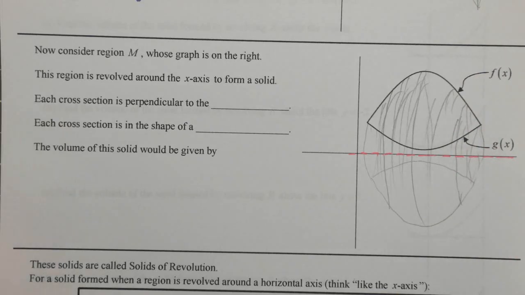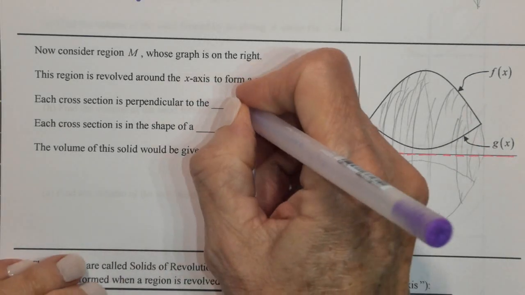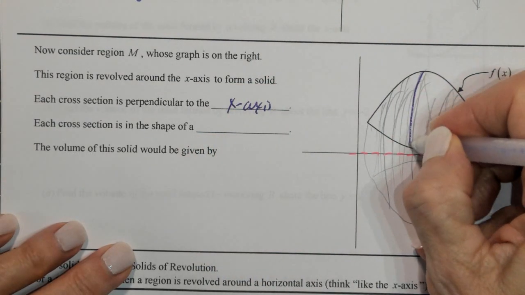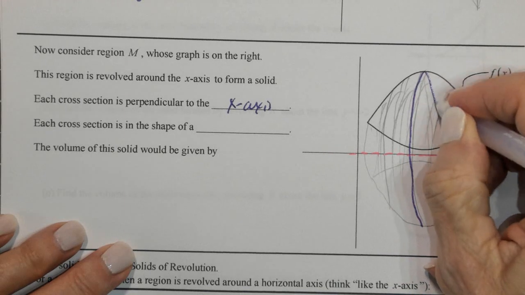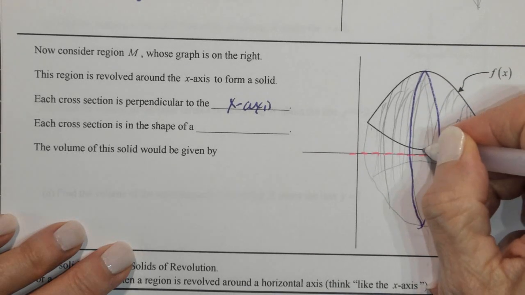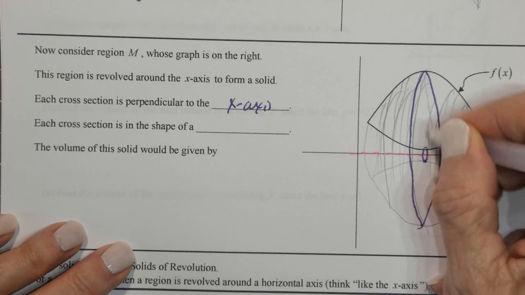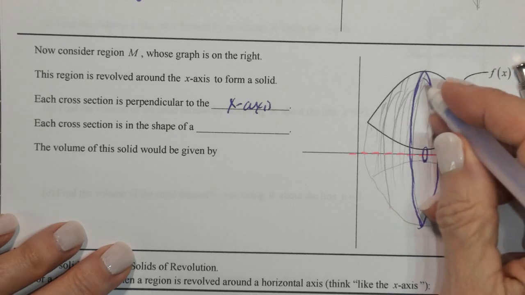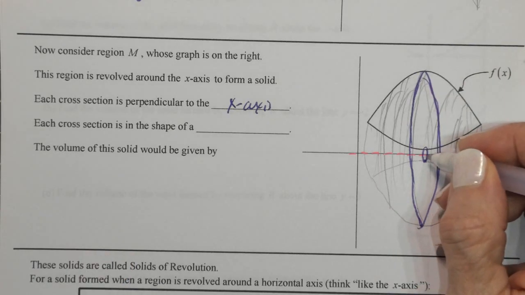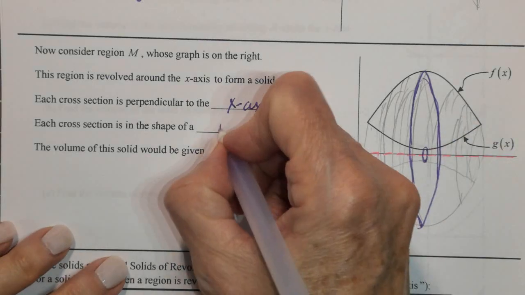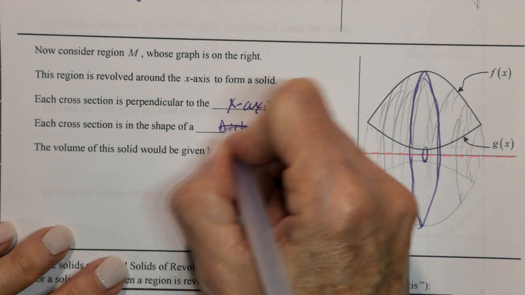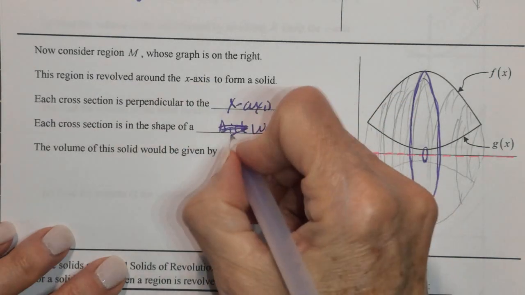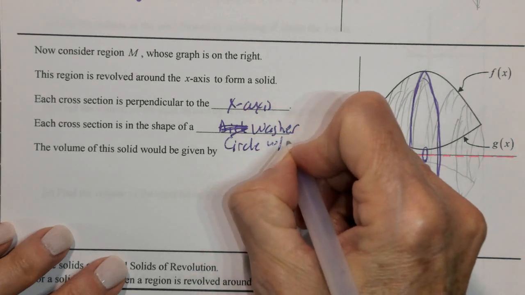Alrighty? But in this case, each cross section is still perpendicular to the x-axis. And what is each cross section this time? If I were going to draw a cross section, we'd have this outer part, but then there would be this empty middle, right? So that shape is a circle, but it has a circular hole in the middle. We call that a washer. It's in the shape of a washer, okay? A circle with a circle hole.